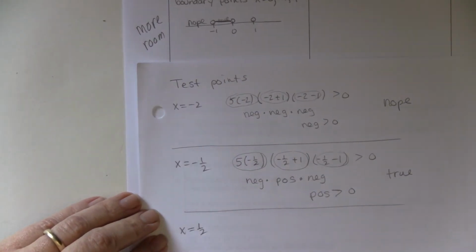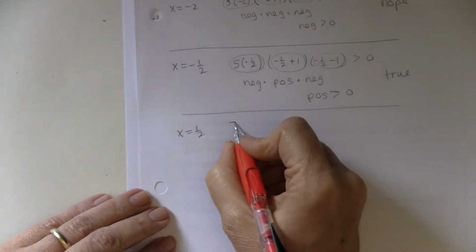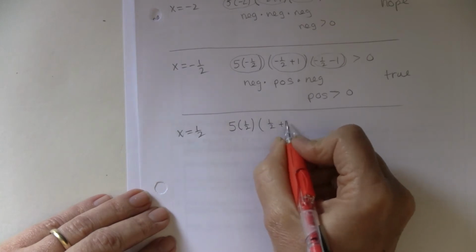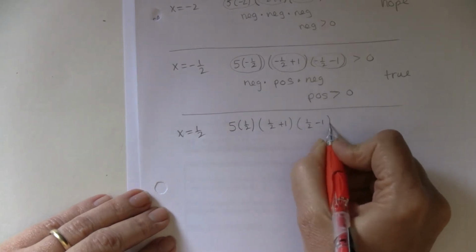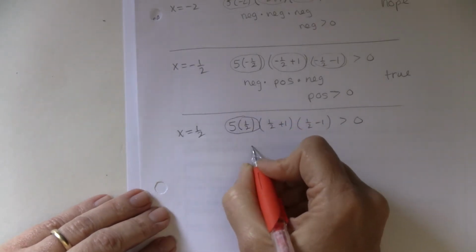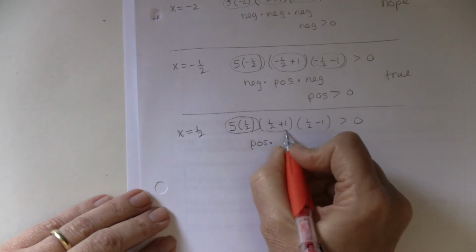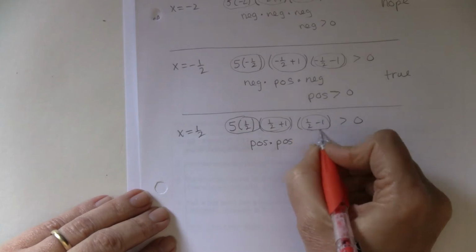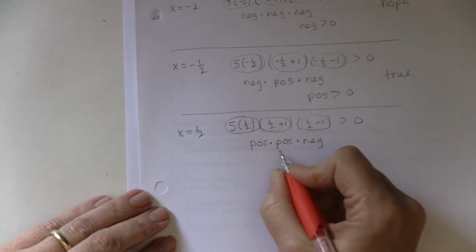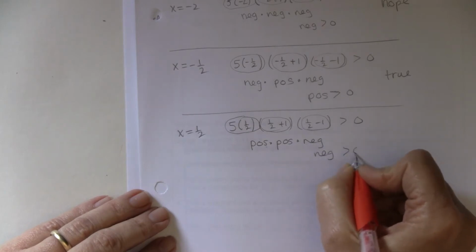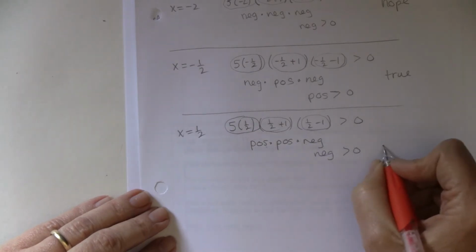I'm going to be careful not to get off the paper. So here I am testing 5 times half plus 1 times half minus 1 greater than 0. So this right here is positive. This right here is positive. And this right here is negative. And a positive times a negative is a negative. And a negative is not bigger than 0. So this is a nope region here.